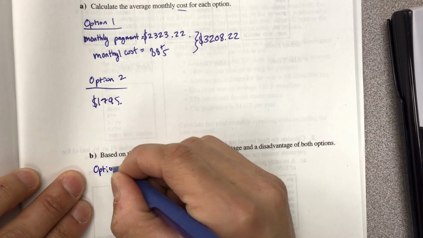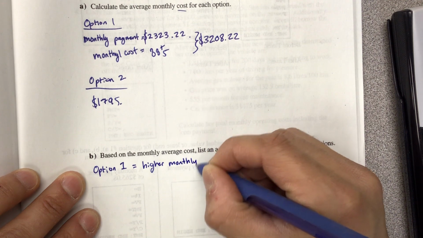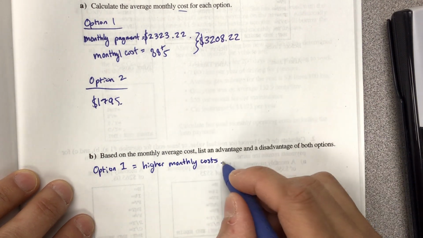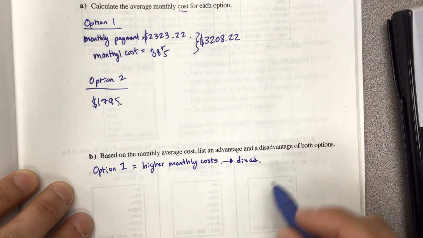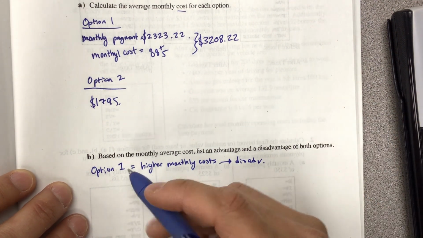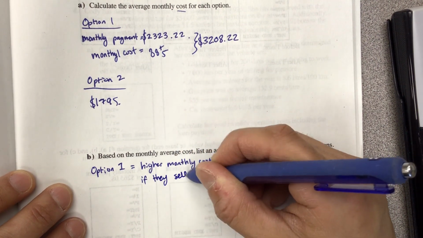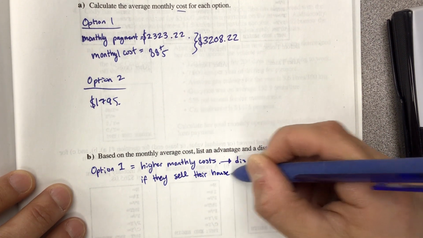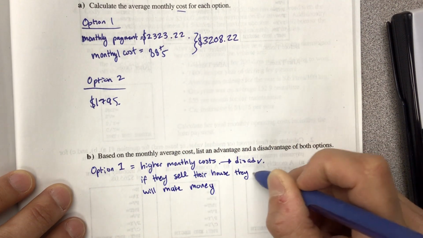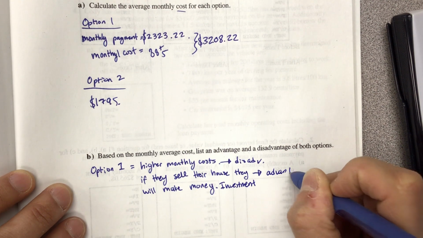Okay, well, option one obviously has higher monthly costs. So this is a disadvantage, right? Obviously that's a disadvantage. And there's some other things, right? Like you also have the headache of home ownership, and we can talk about that in class. But an advantage is if they sell their house, they will most likely make money. So it's an investment. So that's the advantage there.